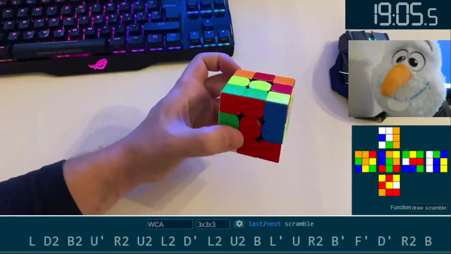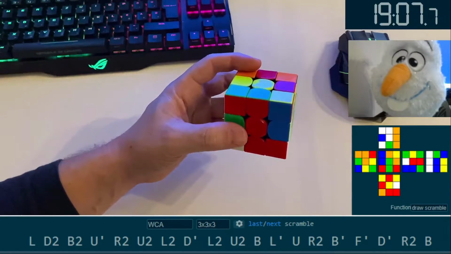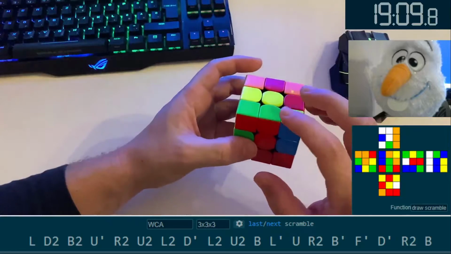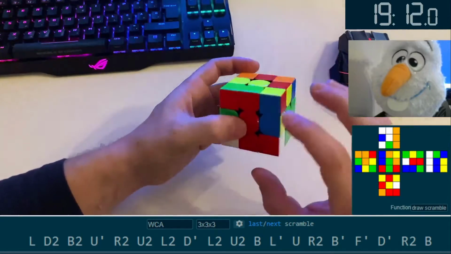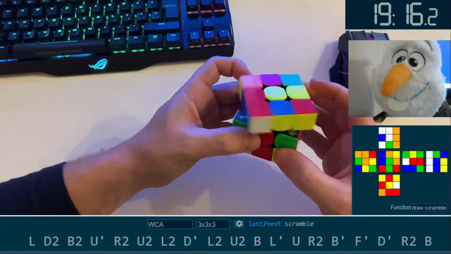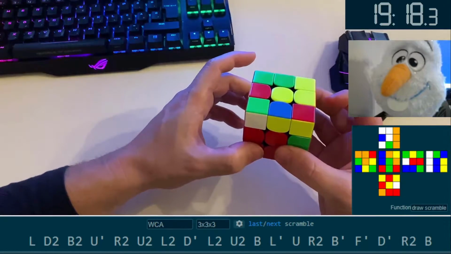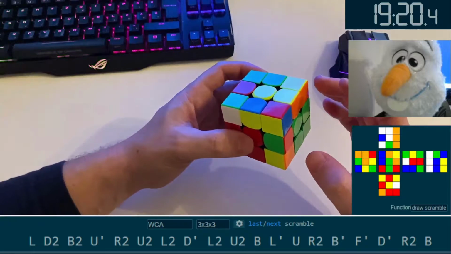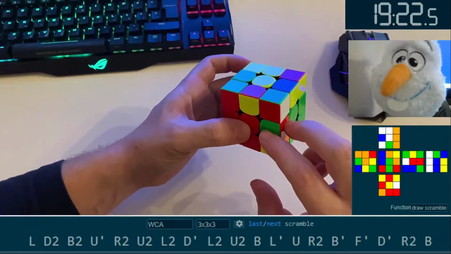And then, okay, I will not do this pair because this one is already here, and 1, 2, 3, 4. And then, oh, nice.